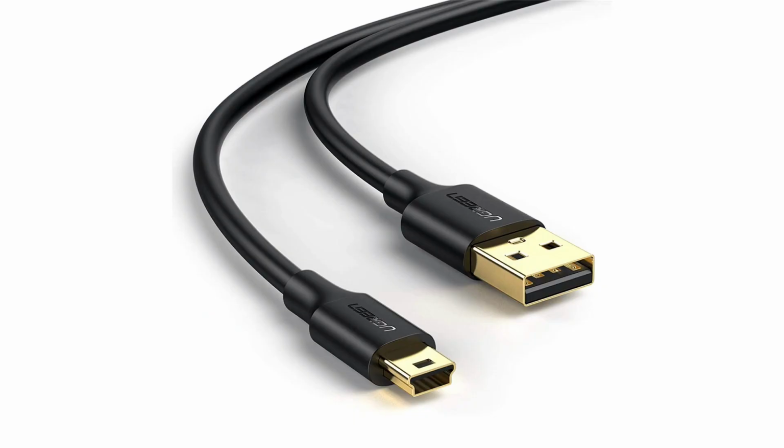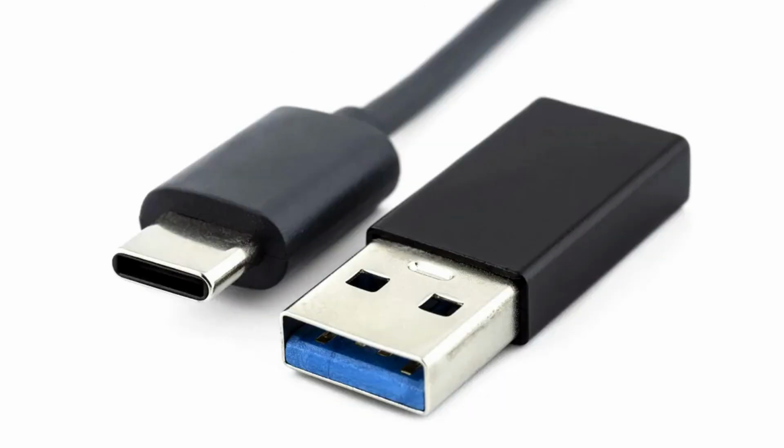As an example, let's assume that your Android phone has the older Micro B connector on it, and the computer has only Type A connectors. This means that you'll need a cable that is Micro B to Type A. If your phone has the newer USB Type C connector, and your computer has only USB-A connectors on it, then you will need to use a USB-C to a USB-A cable for data transfer.